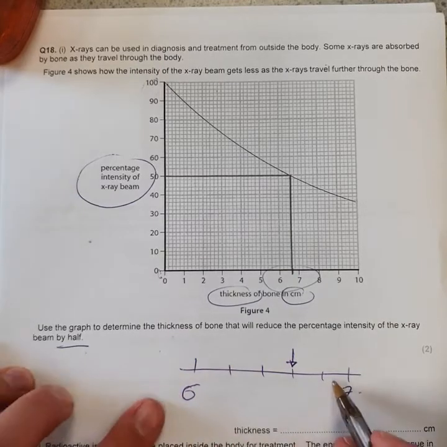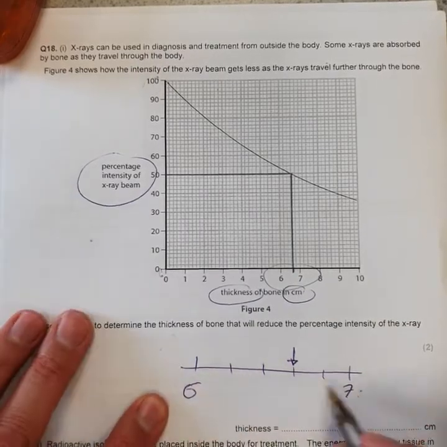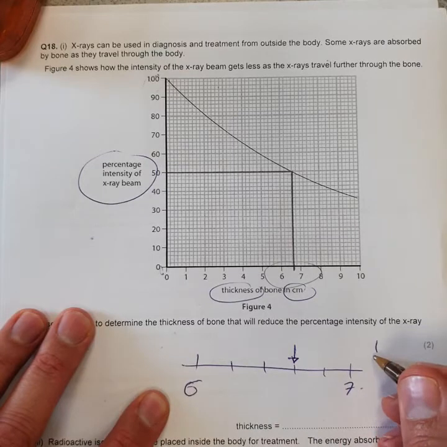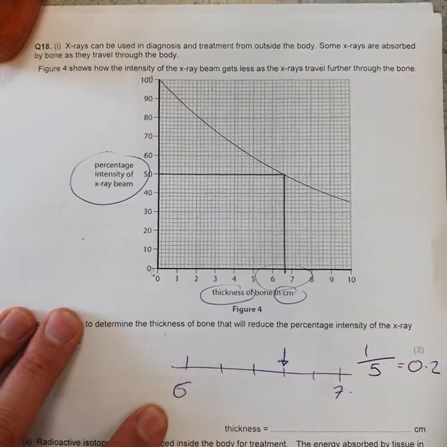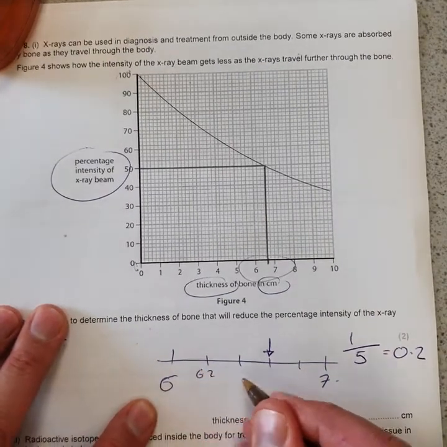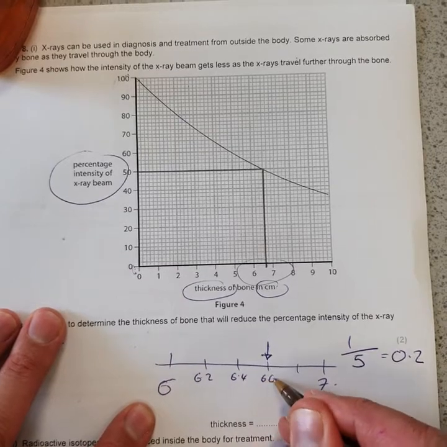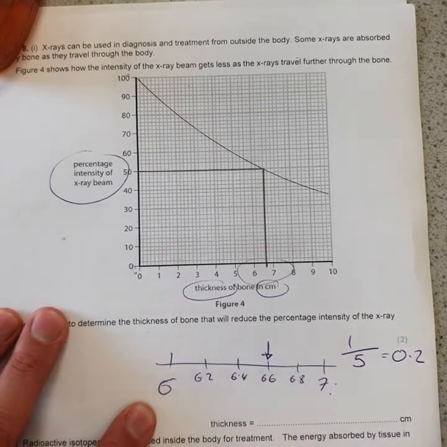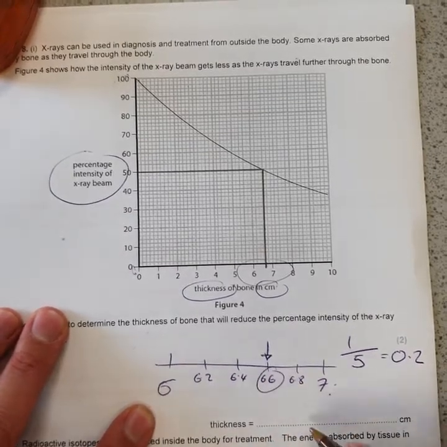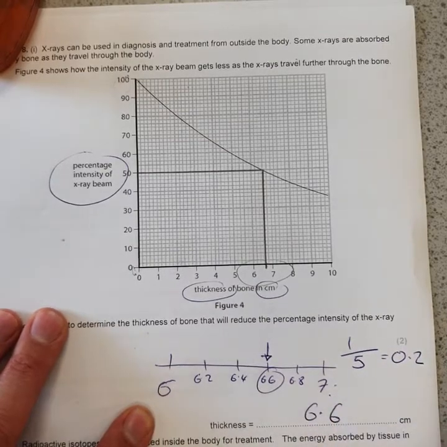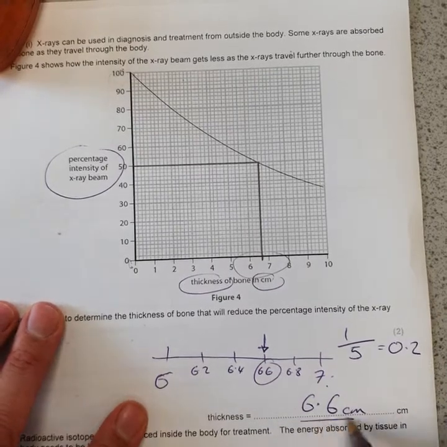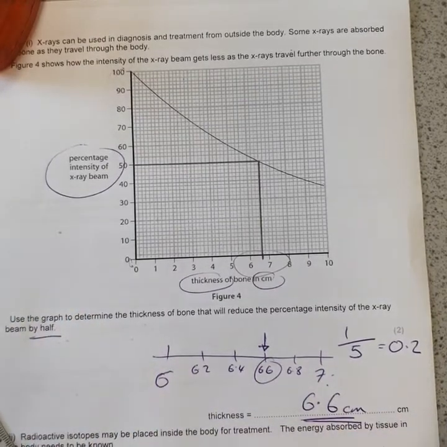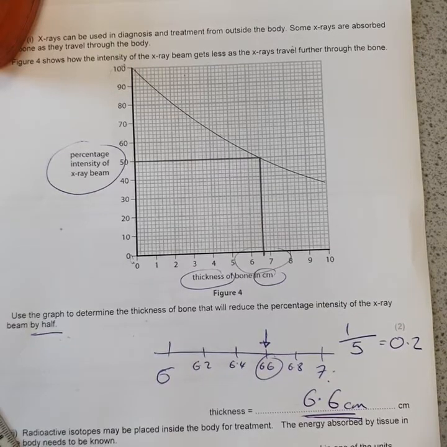Well, we've got a gap of 1. We've got 5 boxes. So how much is 1 box? We've got a gap from 6 to 7 of 1, and we do that in 5 boxes. So each box is 0.2. Let's just double check that. 6.2, 6.4, 6.6, 6.8, 7. Spot on. So it's 6.6. Let's put that there. And it's centimetres, we've already got the unit there, but let's put it in anyway. 6.6 centimetres.